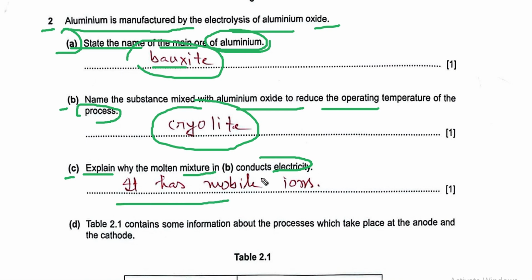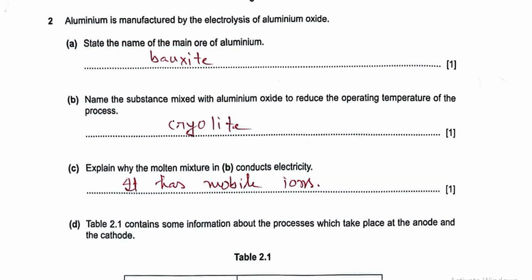It has mobile ions. Aluminum oxide breaks down to form aluminum ions and oxide ions. So it has mobile ions, that's why it conducts electricity.